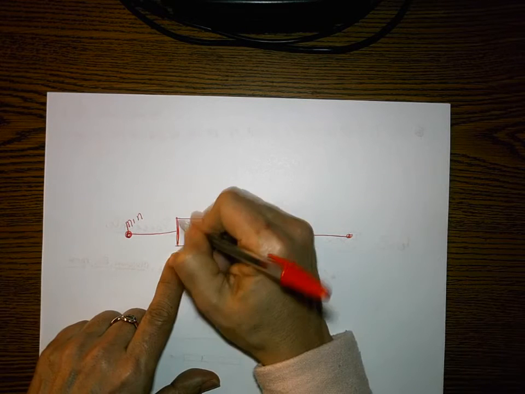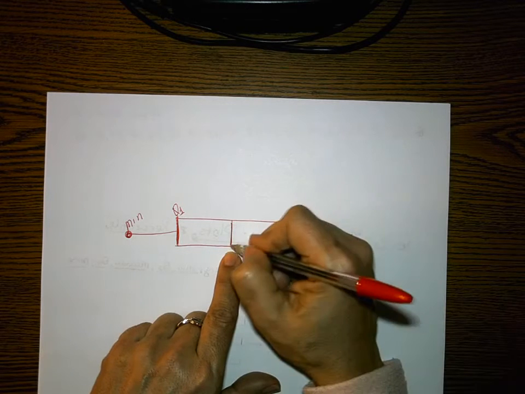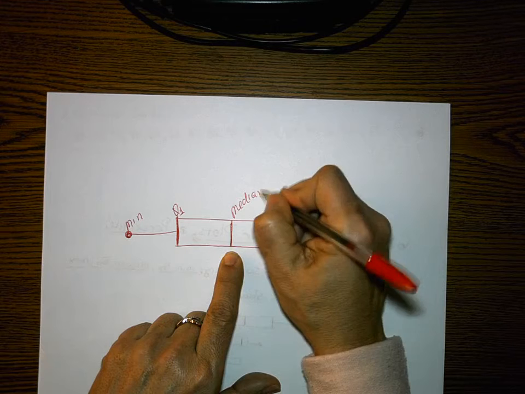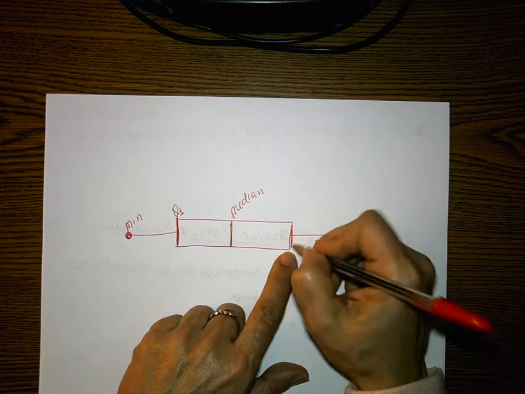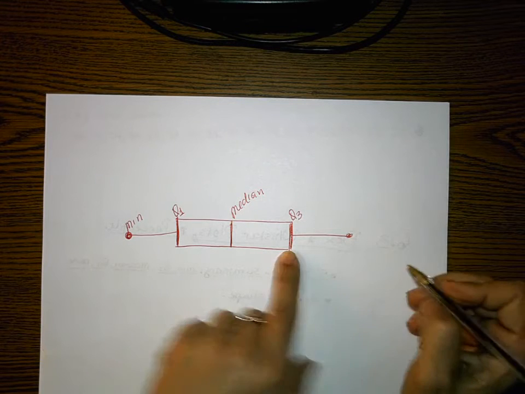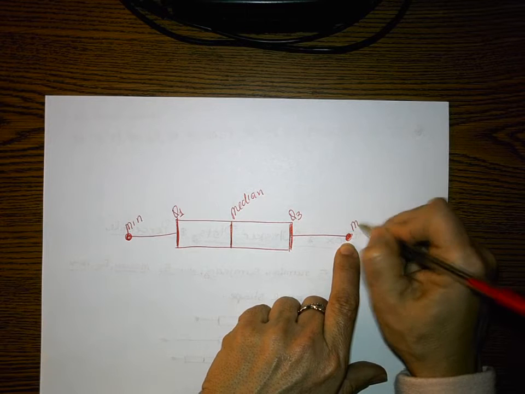The bottom part of the box represents quartile 1. This slash in the middle represents the median. The median is not always in the middle of the box. It could be somewhere else in the box. This top part of the box is our quartile 3. And then this tiny little dot we put at the end is our maximum.